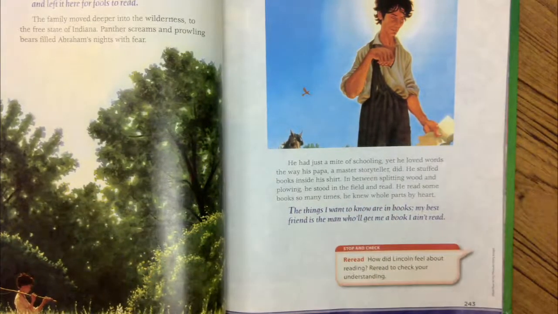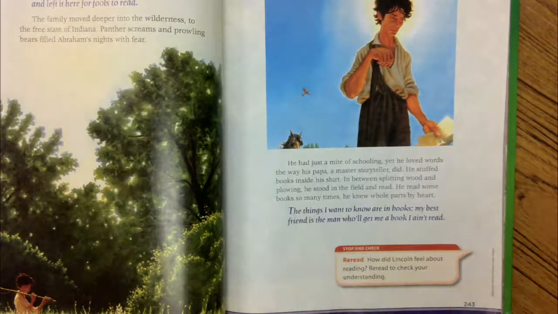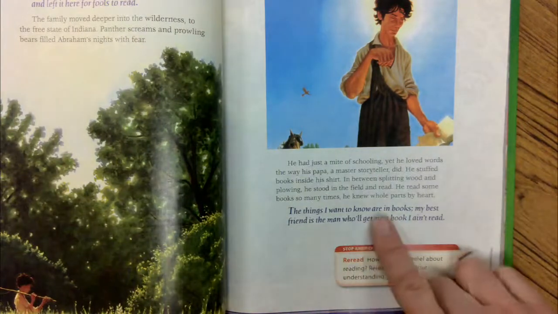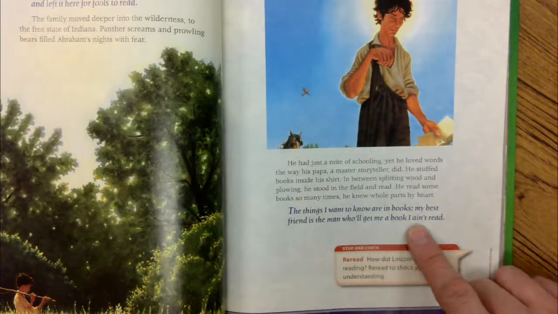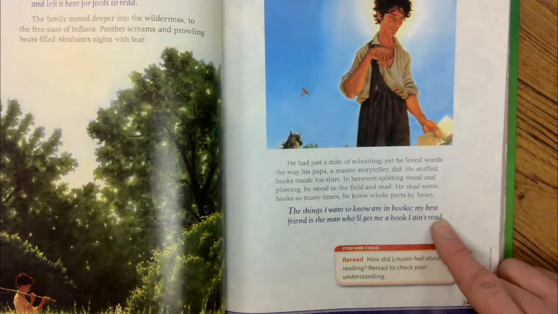Now, he didn't get to go to school because he lived so far out in the wilderness. Before people had settled the West, his dad had moved out there. The things I want to know are in books. My best friend is the man who will get me a book I ain't read.